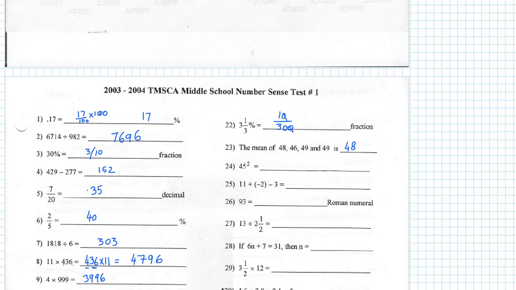Question 24, 45 square. So again, the trick over here, as you may recall, is you simply write 5 times 5 is 25, and then you take the first number and multiply it by the next number. So 4 times 5 is 20. So the answer is 2025. Question 25, 11 plus negative 2 minus 3. So this is simply 11 minus 2, which is 9. 9 minus 3 is 6.